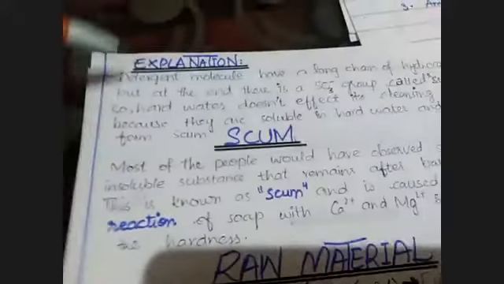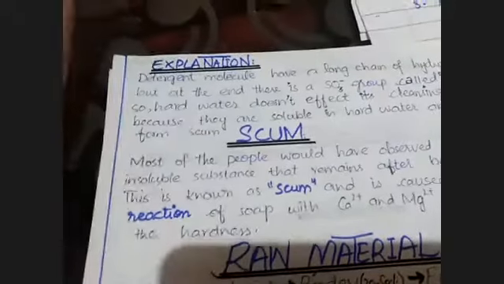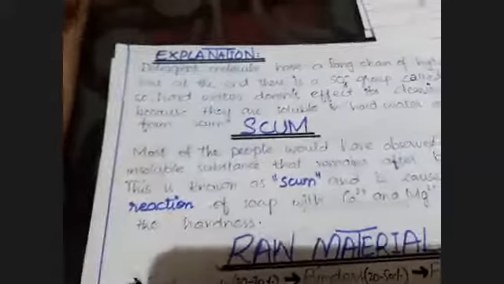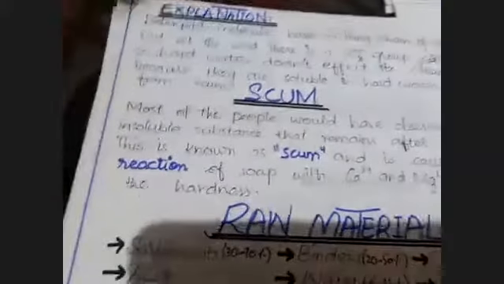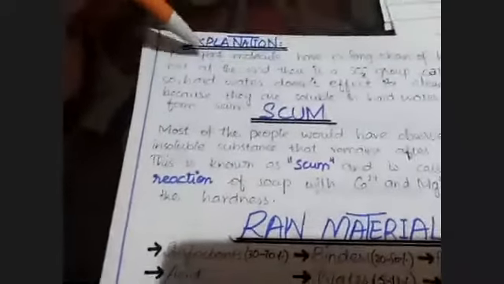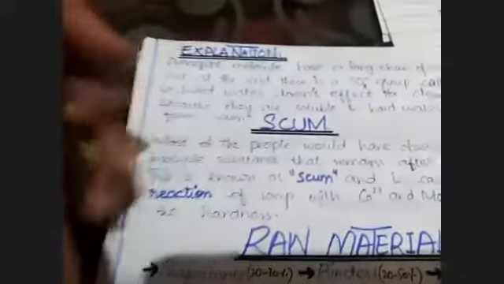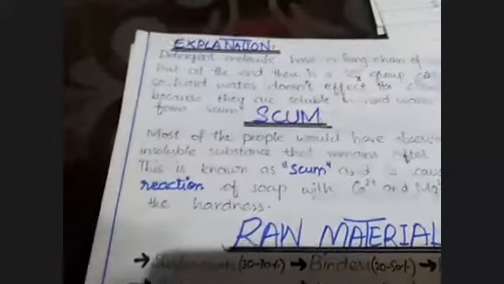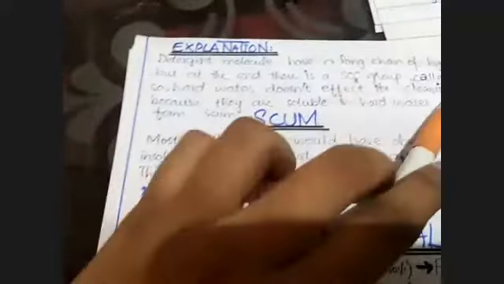Now the explanation of the hard water effect on the detergent is this. As we know, when soap molecules are dissolved in hard water, they form scum. But in detergent, we see that it doesn't form scum, and let me tell you the reason behind this. Detergent molecules have a long chain of hydrocarbon, as we know, but at the end, there is a sulfate group.